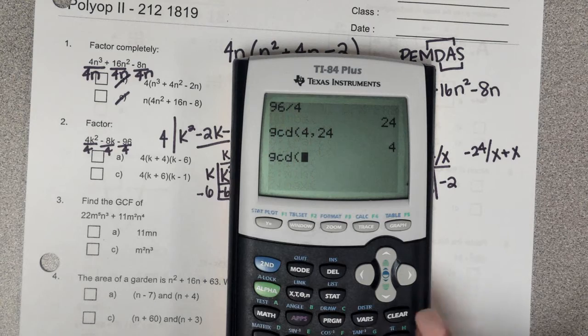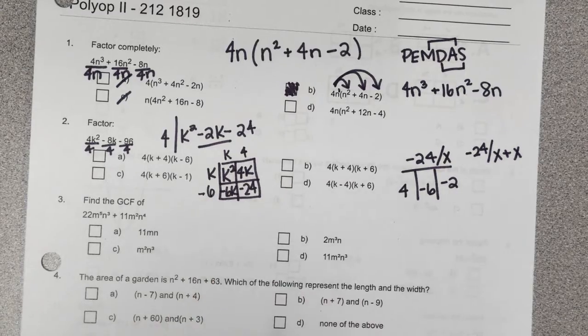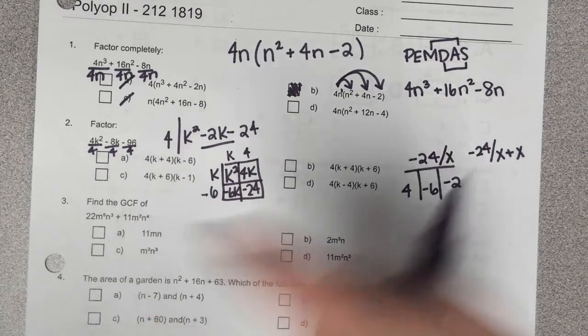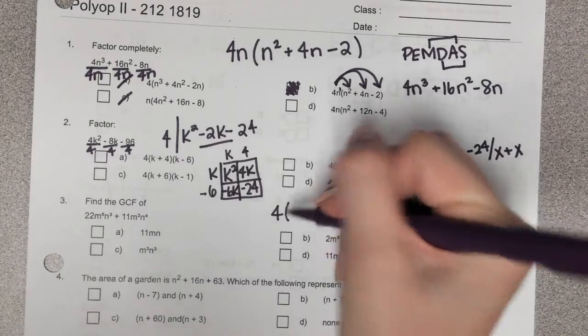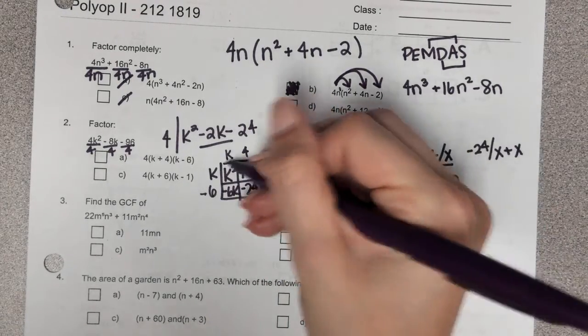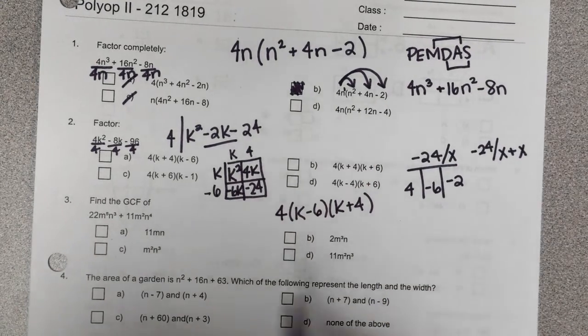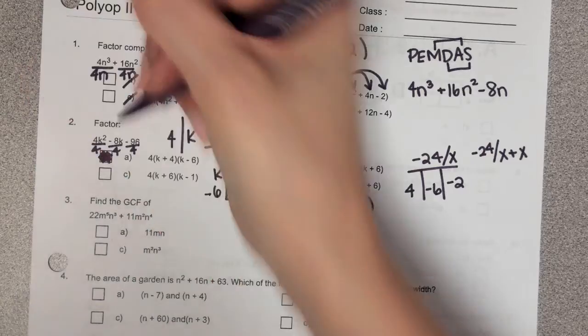Math, right 9, 6, comma, 24, and it's 6. I need to take the negative out because it was right there. So the first factor we had was 4. Then one side is k minus 6, and the other side is k plus 4. This one is your answer.